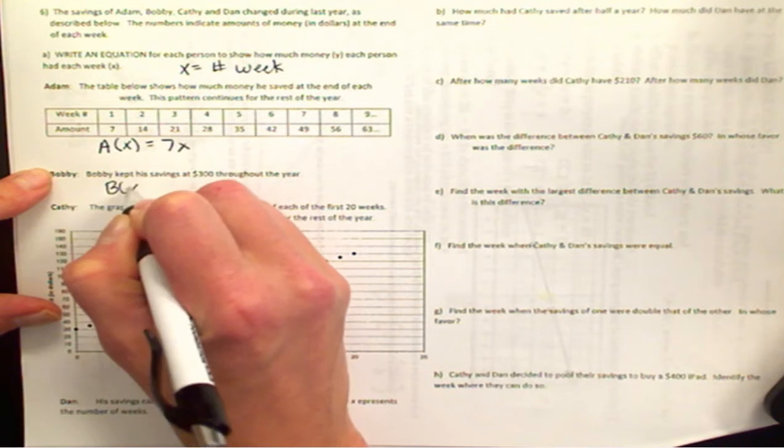Bobby kept his savings $300. So Bobby, no matter what, was equal to $300. Kathy, I gave you a graph format, which is clearly labeled. Kathy has a y-intercept of 30, and it appears to be a slope of 5.